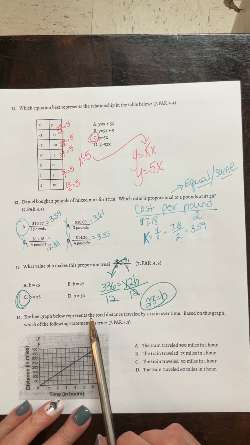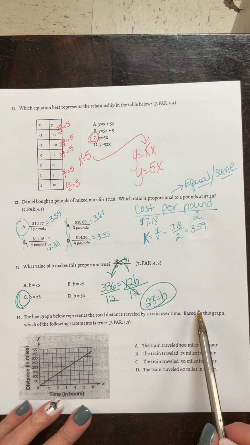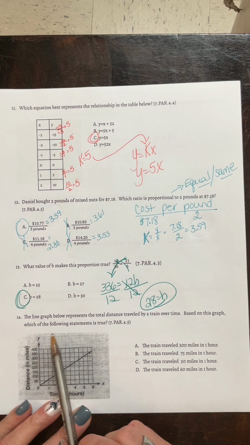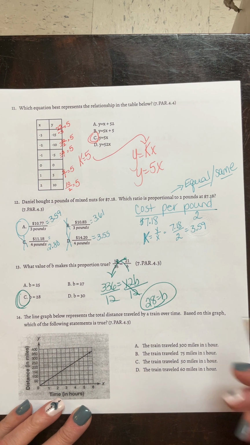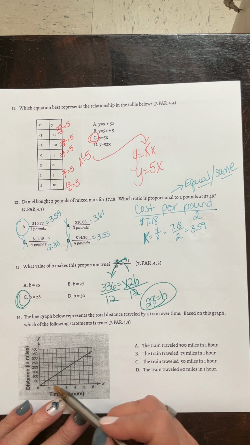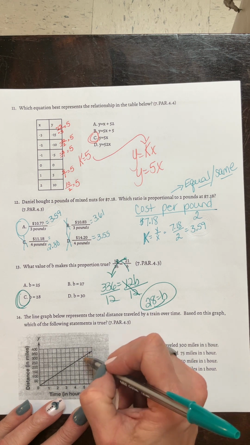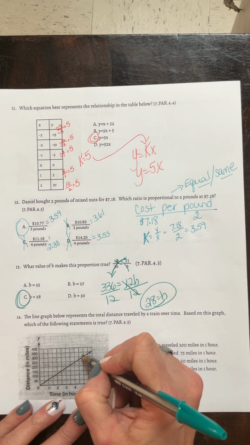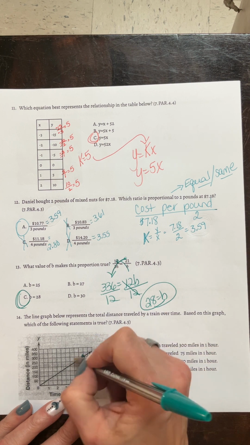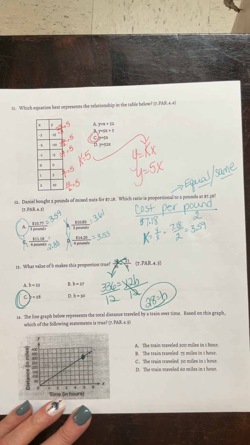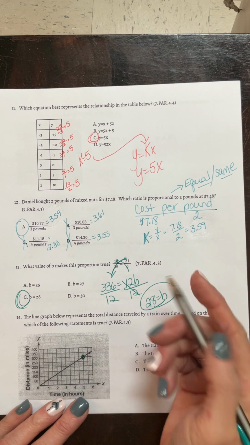The line graph below represents the total distance traveled by a train over time. Based on this graph, which of the following statements is true? Look at what it says. In 1 hour. Well, I can't look at 1 hour right here and really see. So we're going to use the point that we can see that is the perfect crosshair, which is this one.